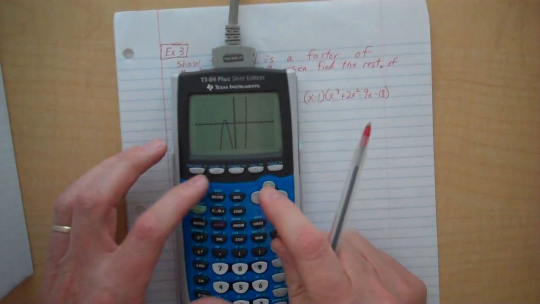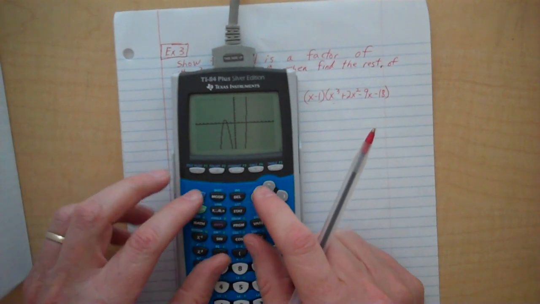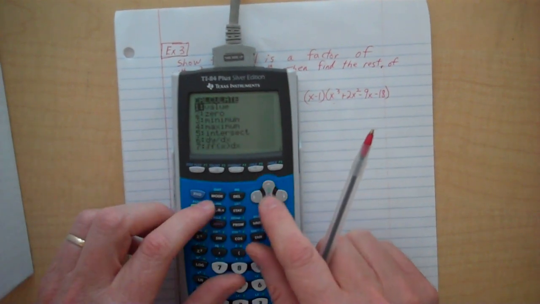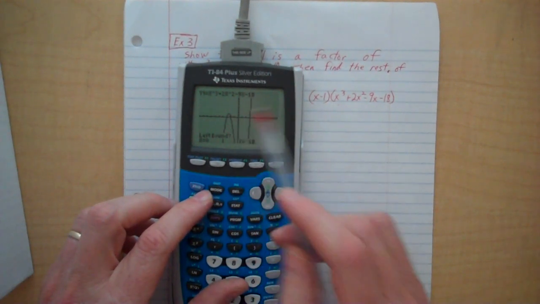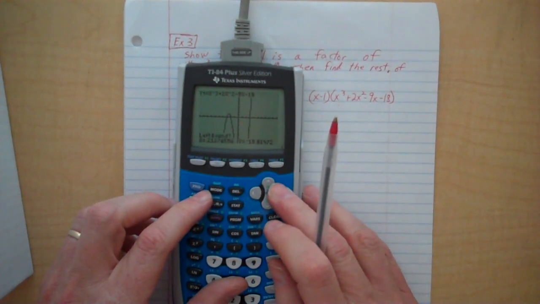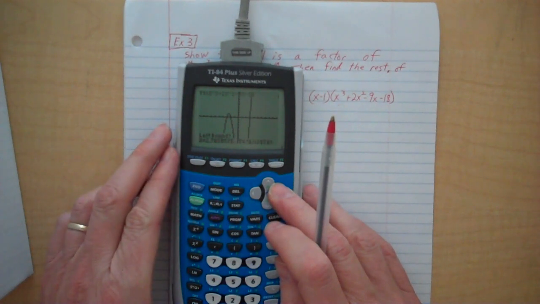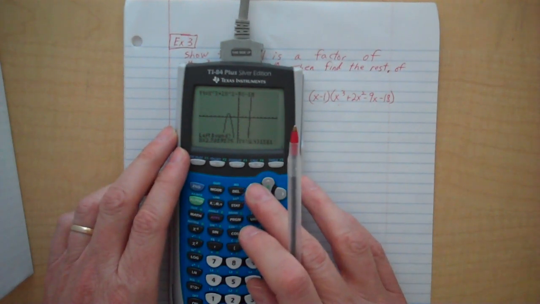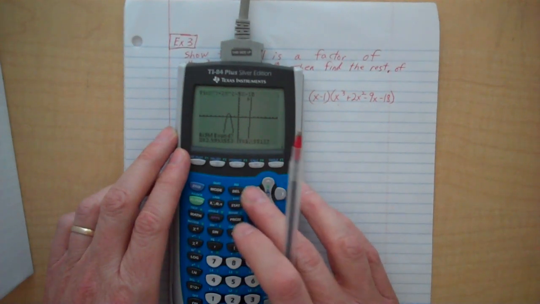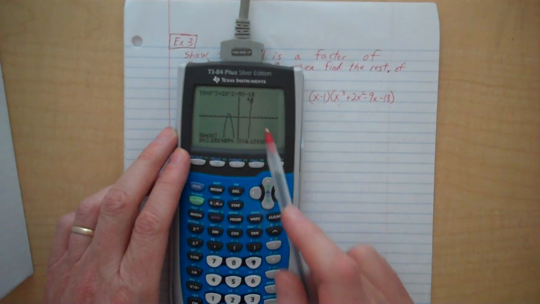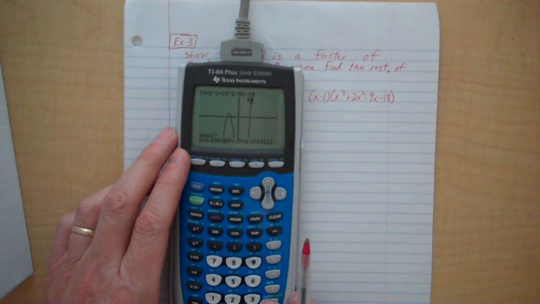So what we could do is use the calc function for zeros. Maybe this is negative 3. I'm going to go for the positive 3 right now. Any one of those is, whoops, past it. There we go. There's one point. There's another point. I was below the line, now I was above the line.